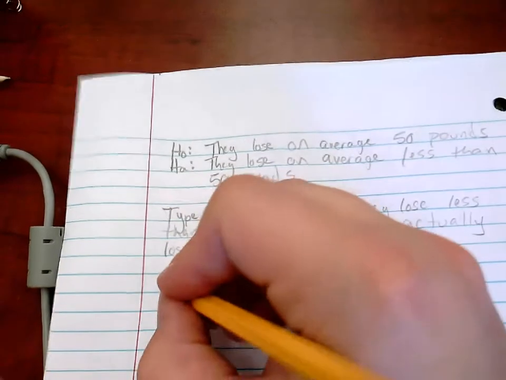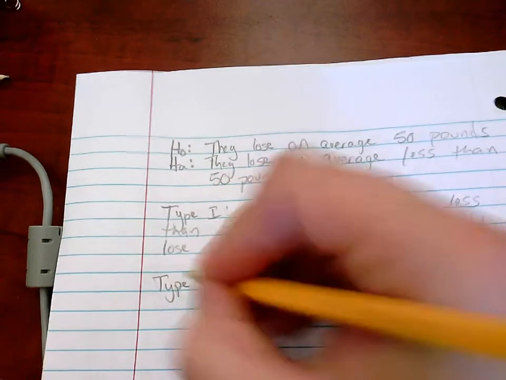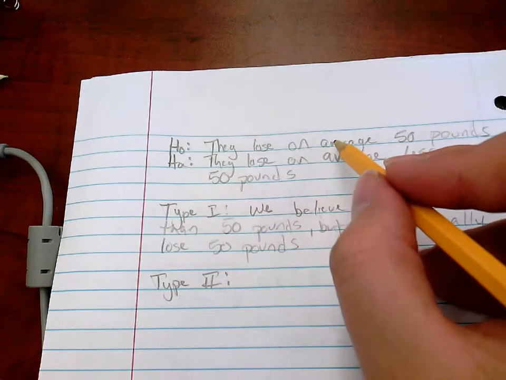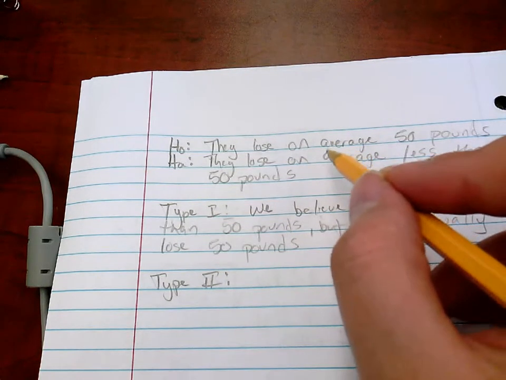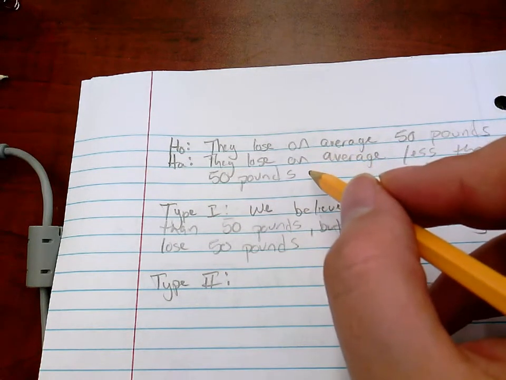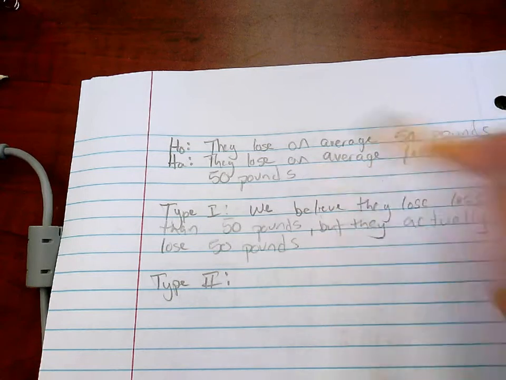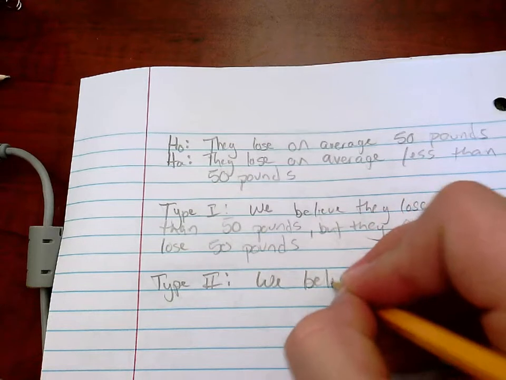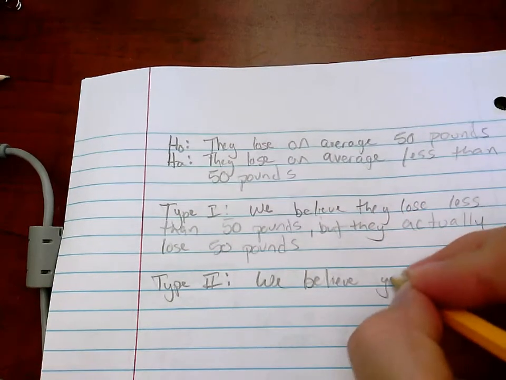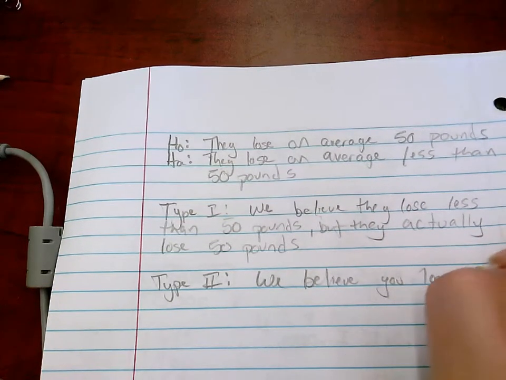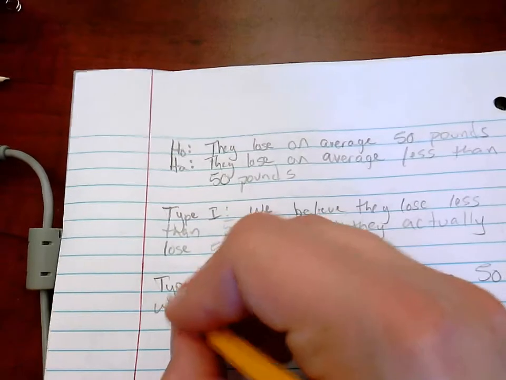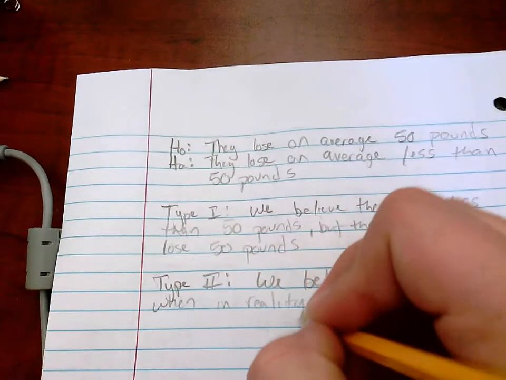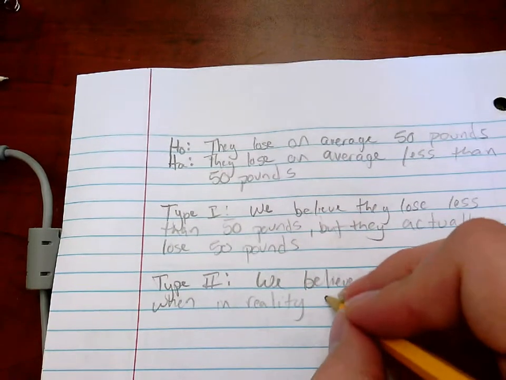And the second one, the type 2 error, is that we fail to reject the null, which means that we think the null hypothesis is still true, when actually the alternative hypothesis is true. So it's the opposite of this: we believe you lose 50, when in reality, you lose less.